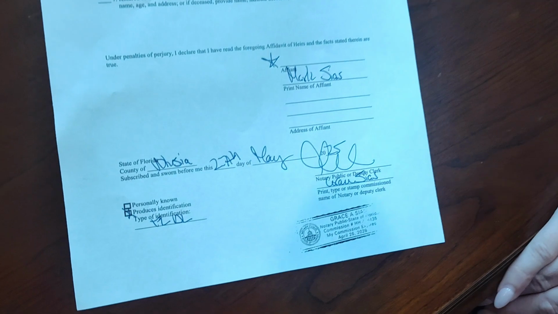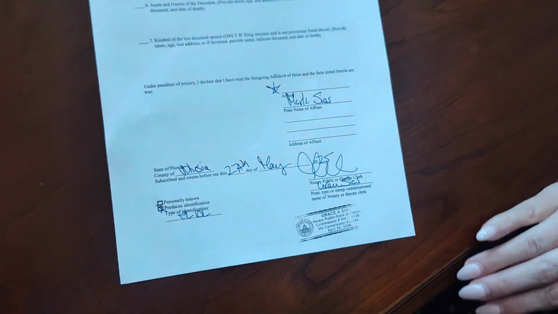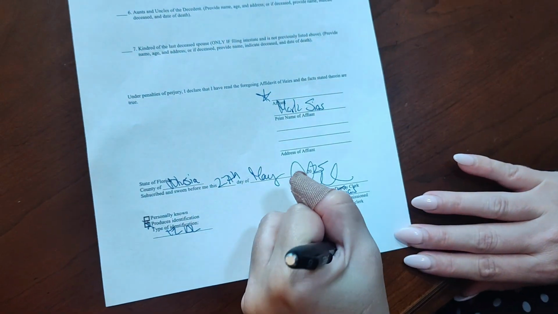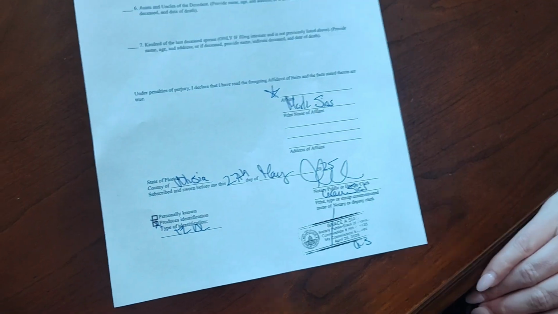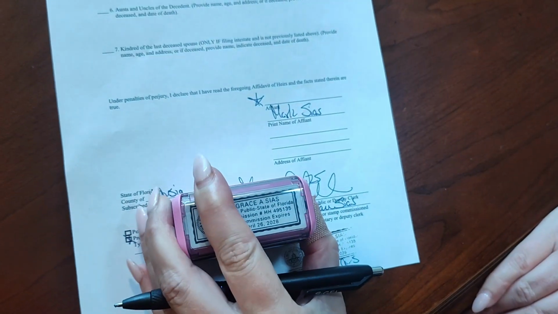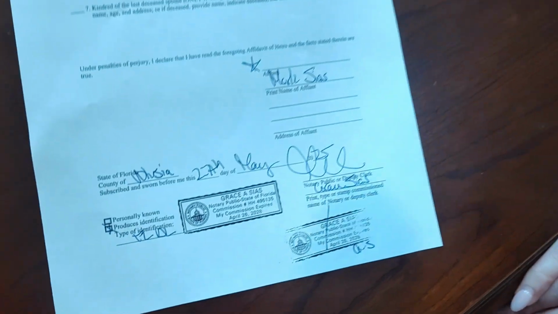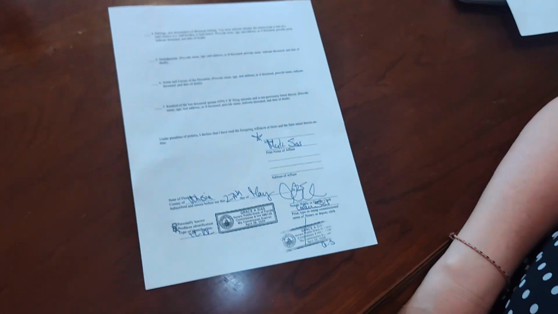With the notary seal, if you have a misfire like this, you can correct that by lining and initialing. When you do stamp, you want to avoid any of the margins on the end. You don't want it to miss the page. You also would like to hold it firmly so that it gets a good impression.